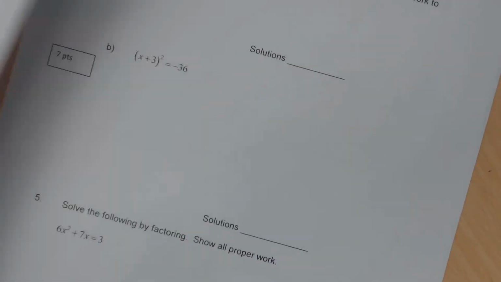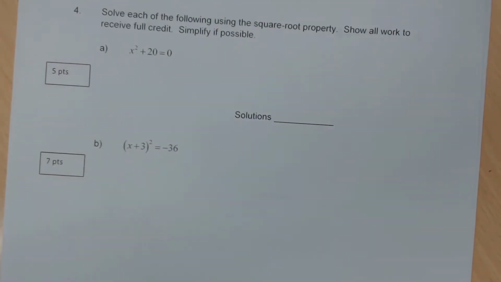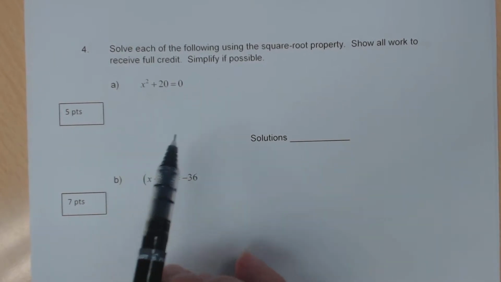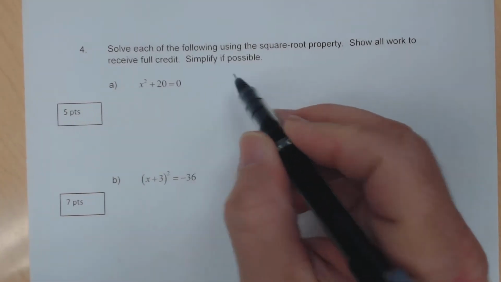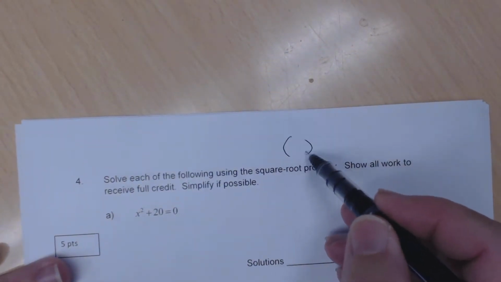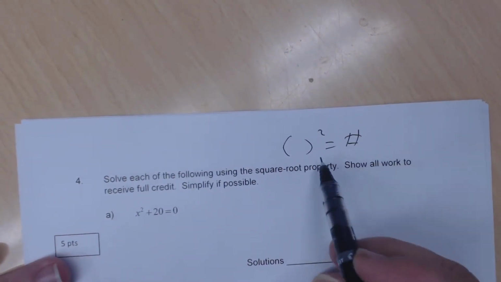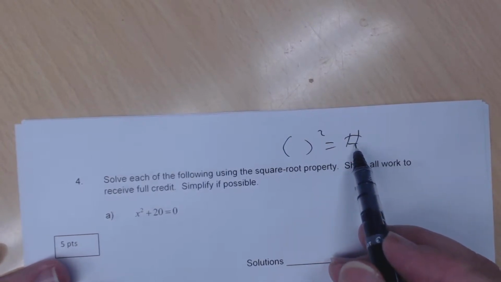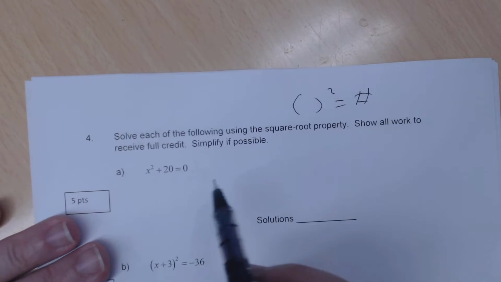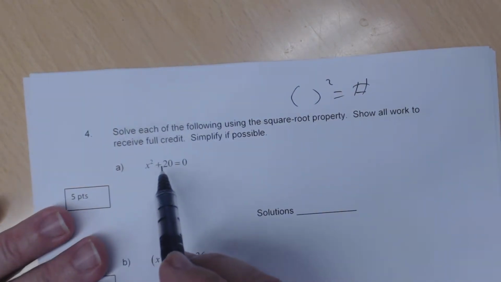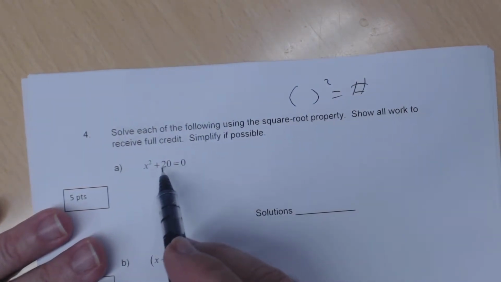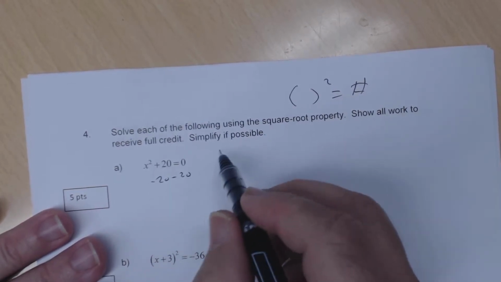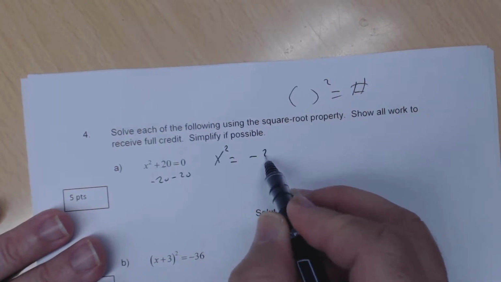All right, C, going to 4. So in 4, you wanted to solve each of these quadratic equations by using the square root property. And so remember, when using the square root property, it's got to be in this form here where you have an algebraic expression squared equal to a number. All right, and so here that's not the case. You have x squared plus 20 equals 0. So what you have to do is bring 20 over, so you have to subtract 20 from both sides first. So I get x squared equal to negative 20.